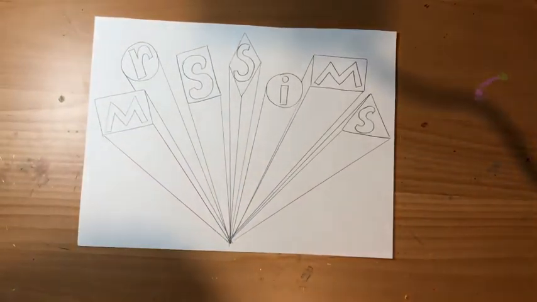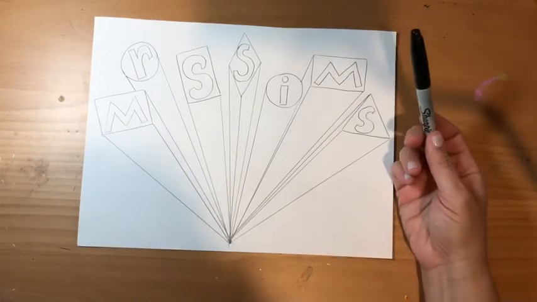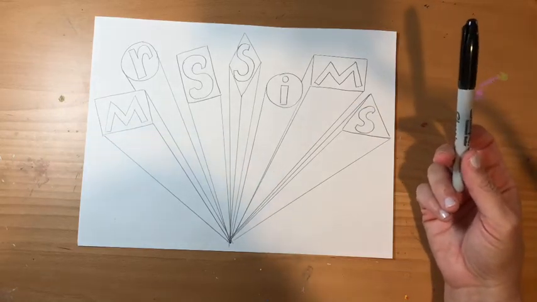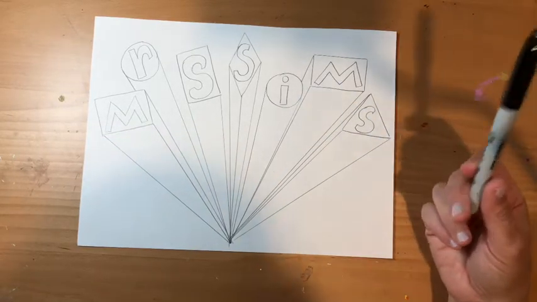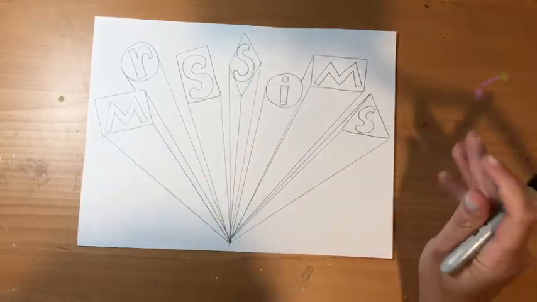Okay, so the next thing that I'm gonna do is take my Sharpie, and this is optional. You don't have to do this. You could just color it if you wanted to at this point, but I always like to go over my lines with a Sharpie just to make them pop a little bit more.